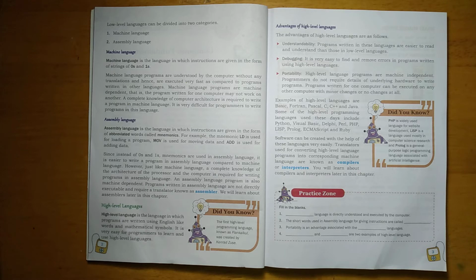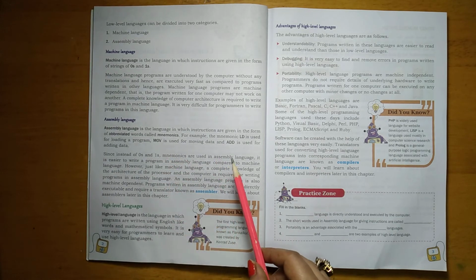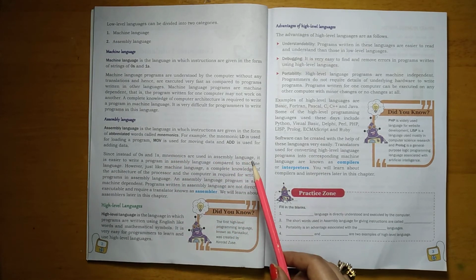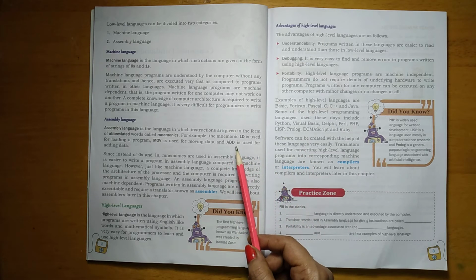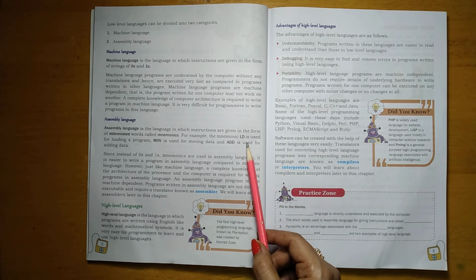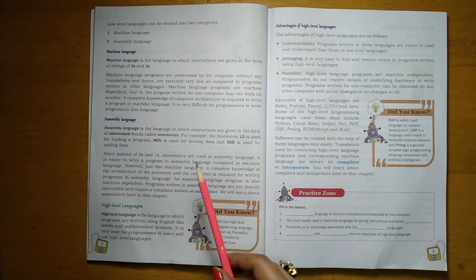We can see some examples of these mnemonics such as LD, MOV, and ADD. Here the mnemonic, I mean the code LD, the letters LD, represents load. So the mnemonic LD is used for loading a computer program.